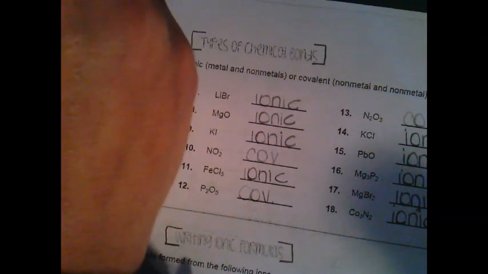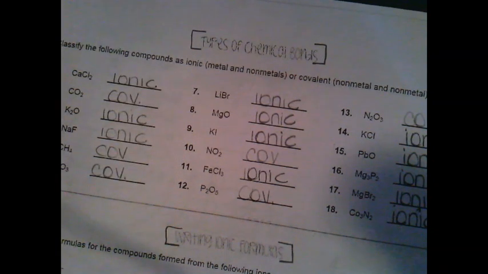Okay, so this is just identifying the type of chemical bonds that are within that, if it's ionic or covalent. So the very first thing is what makes an ionic bond. Remember what makes a covalent. Covalent, sharing is caring. And remember my letter C that I showed you, non-metal, non-metal.